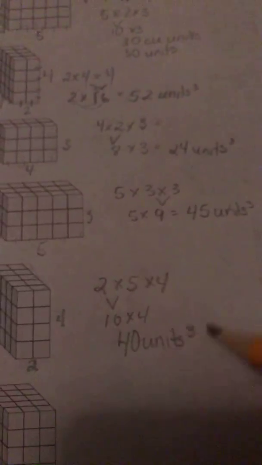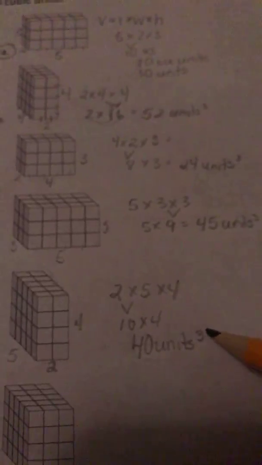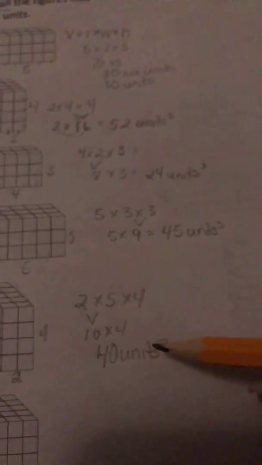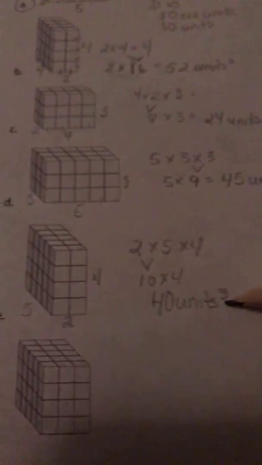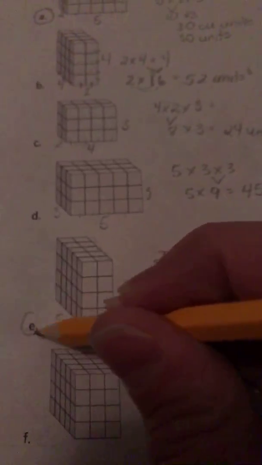And I just keep putting that units cubed because I want you to understand that this is the answer for a 3-dimensional figure. So 40 units cubed, go back, check it. We're wanting an answer between 25 and 40. Does this work? Right, E does work as well. E has exactly 40, so we're good to go. It's right there within the parameters.